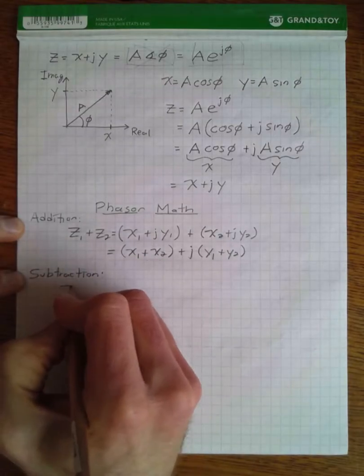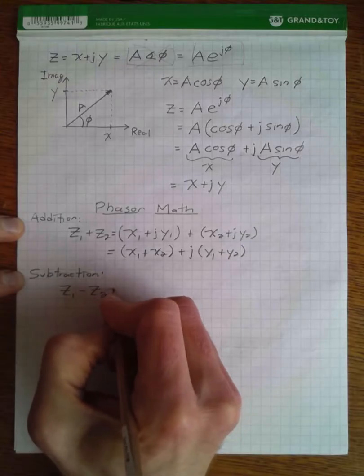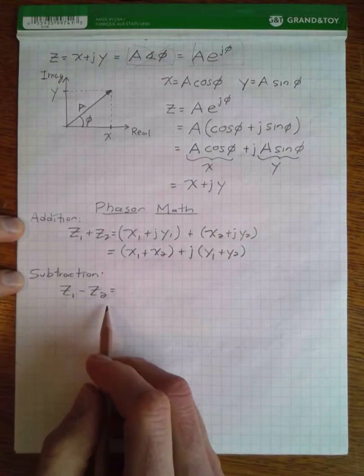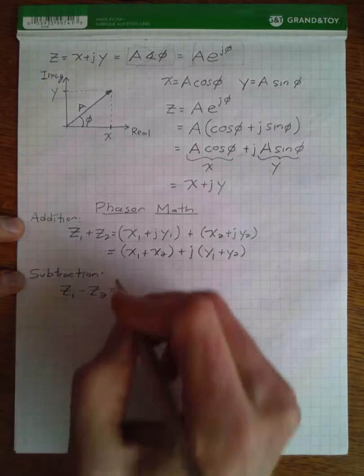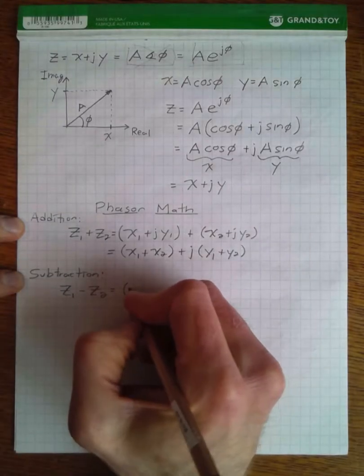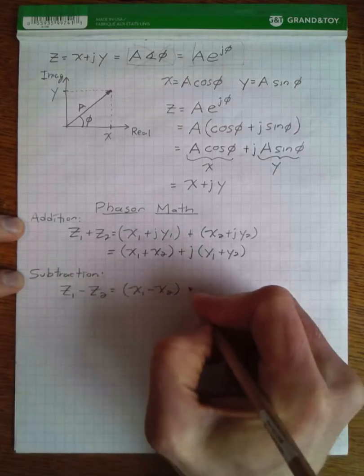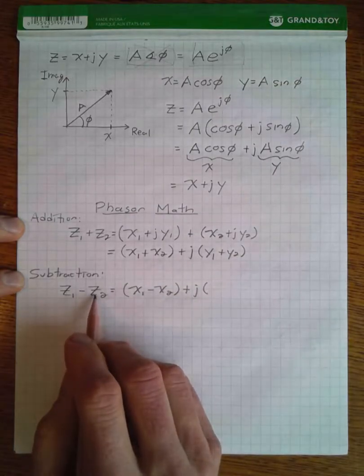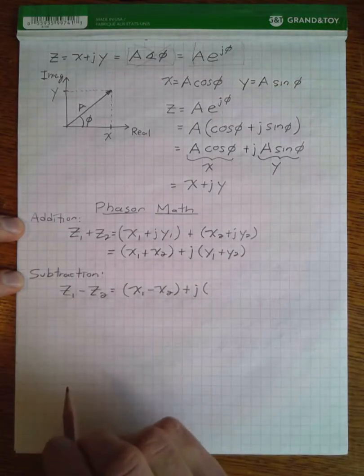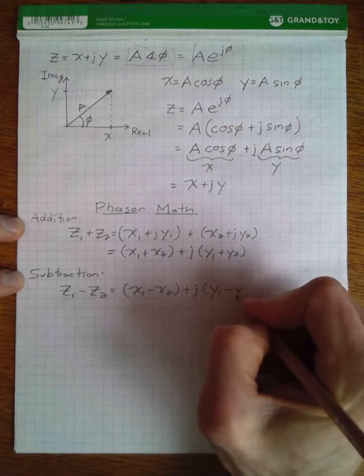Very similar. z1 minus z2 ends up being equal to the real component of z1 minus the real component of z2. So x1 minus x2 plus j times the imaginary component of 1 minus the imaginary component of 2, so y1 minus y2.